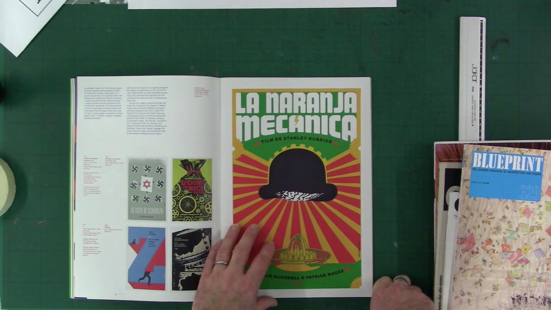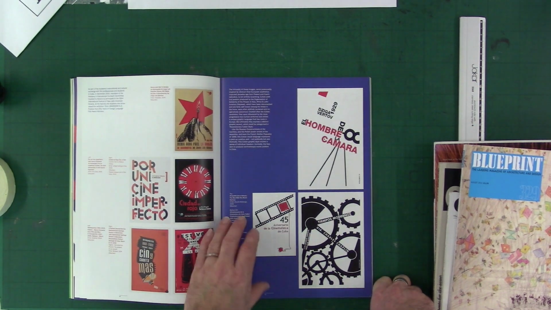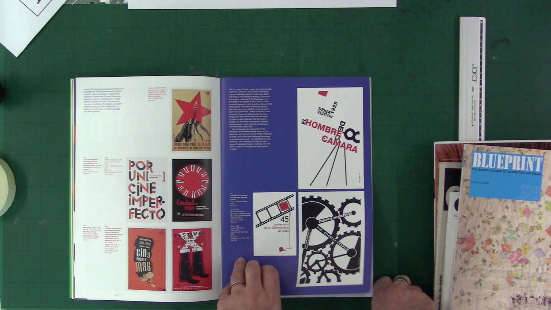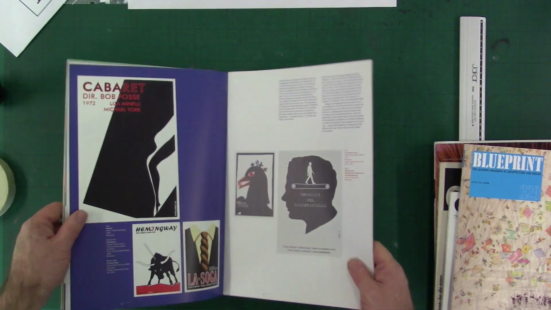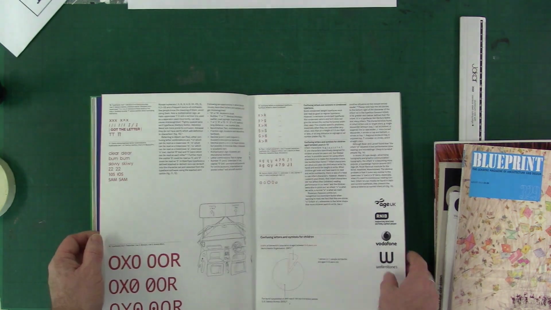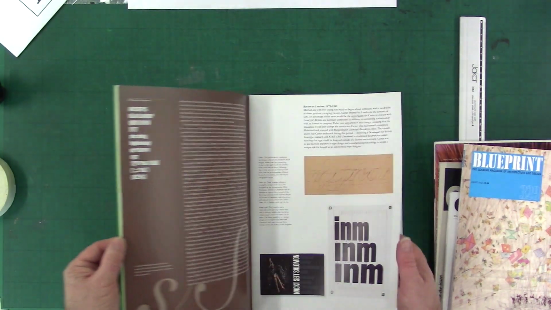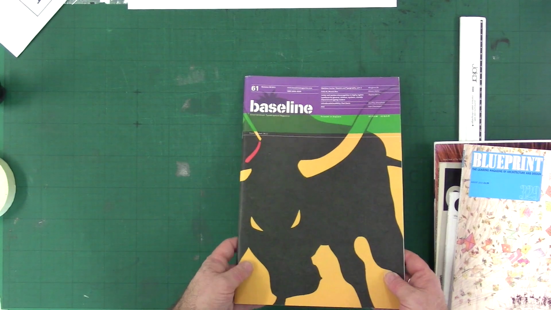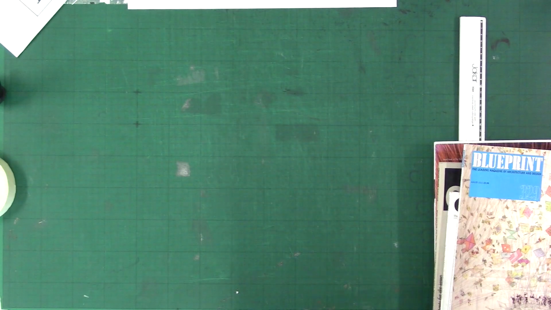One of the best ways to learn about layout is looking at good examples of design, and there's nowhere better to look than somewhere like Baseline. The great thing about Baseline is they have different grids on different pages depending on different articles. So we will be furnishing you with loads of those to have a look at.